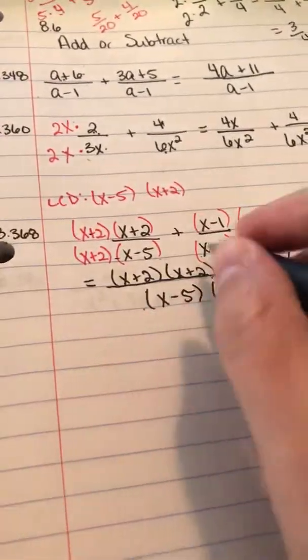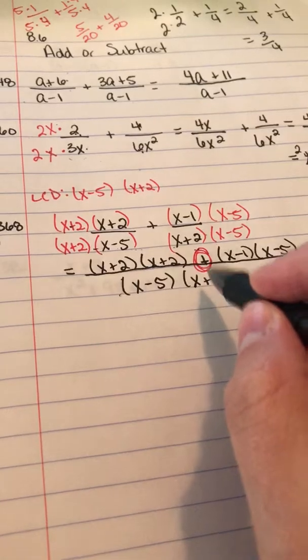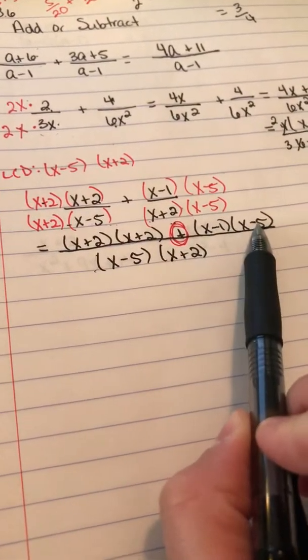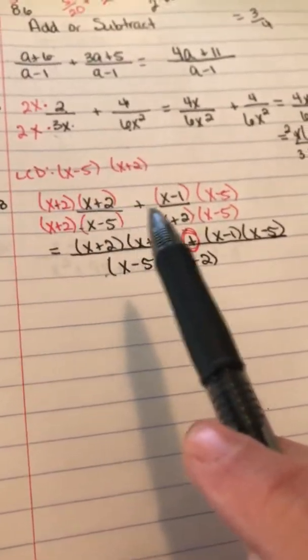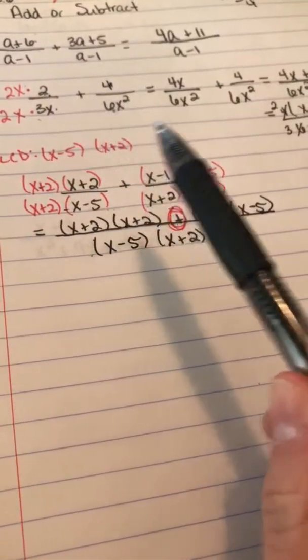So what you need to do, you can leave your denominator in factored form, just leave it alone. And then you need to actually multiply out the numerator and then see if it'll factor. Most of the time they won't. Sometimes they will and you can cancel a factor, but most of the time they won't. But you need to at least check.